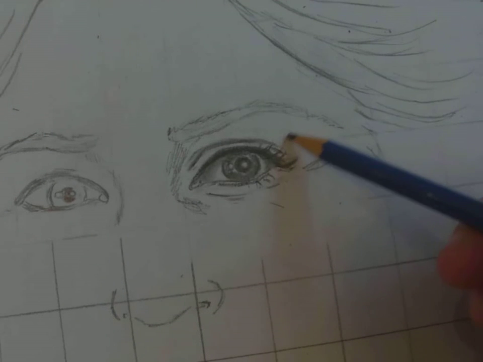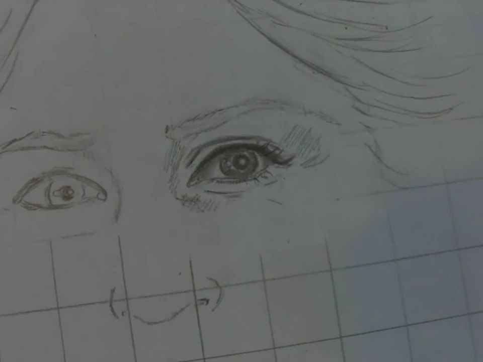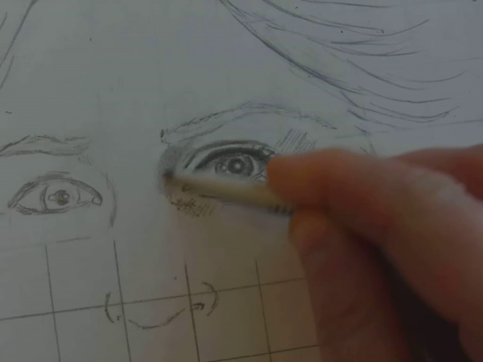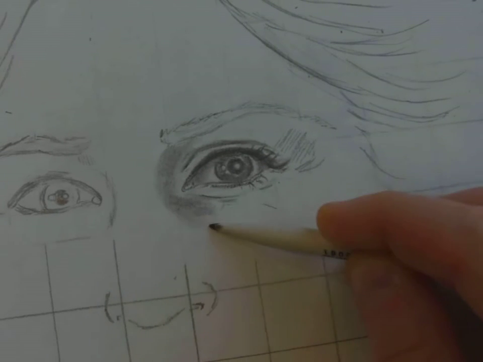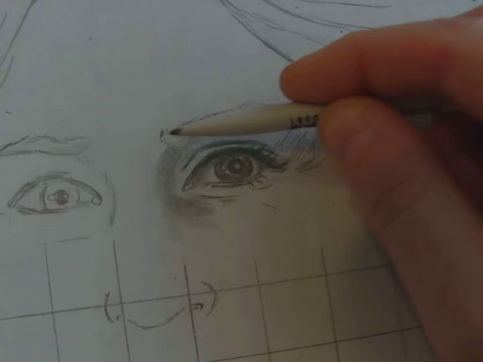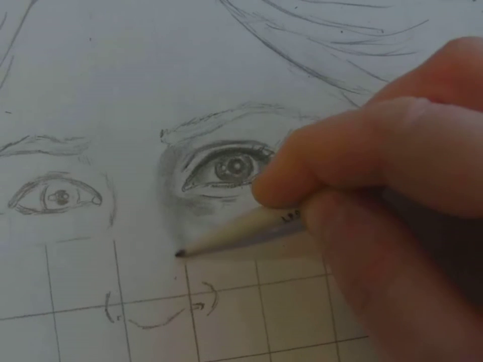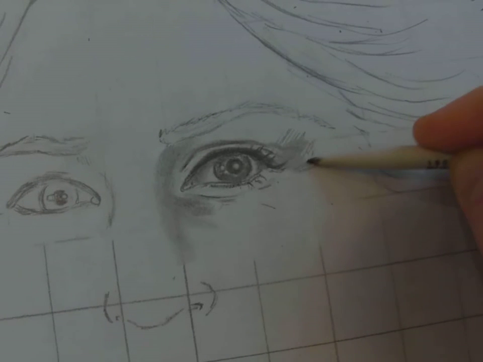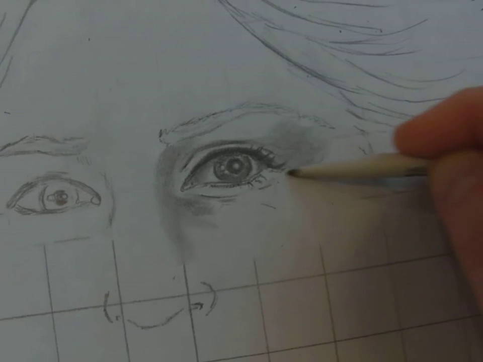If you're hatching, build up your hatching, or if you're blending, this is going to help you shape the side of the nose too, right? You don't want dark lines on the side of the nose. You want to shape the nose using a shadow. It's half of what you see and half of what you know, guys. So shape that face using highlights and shadows.